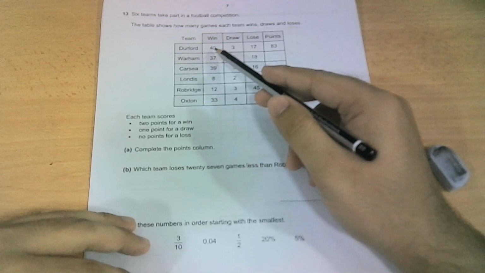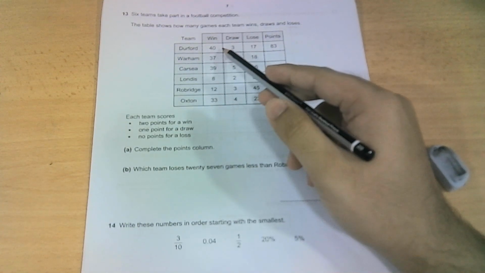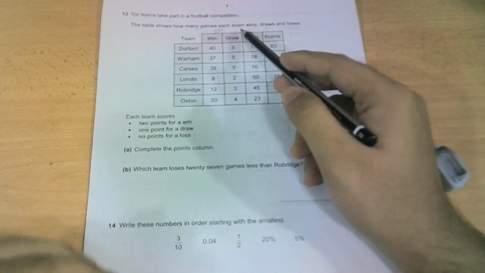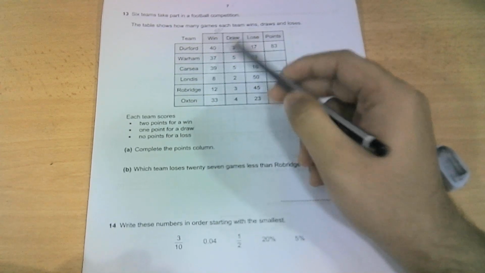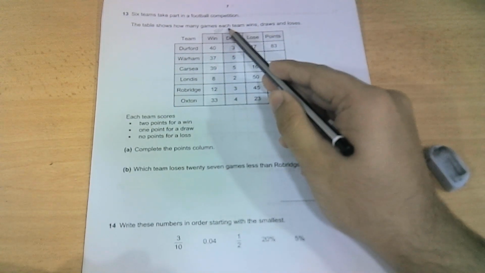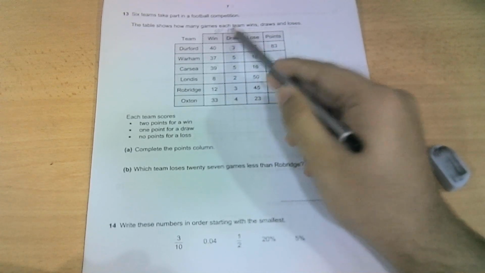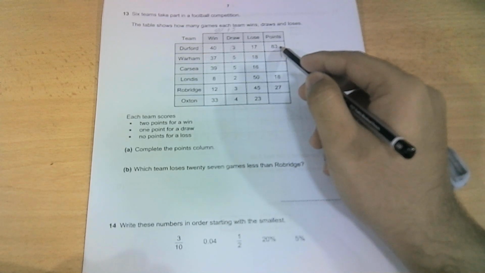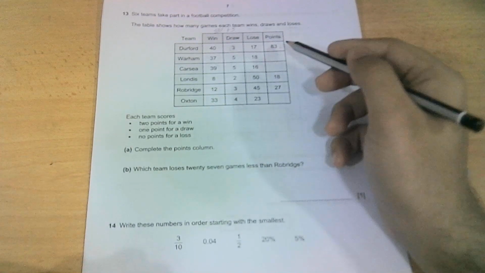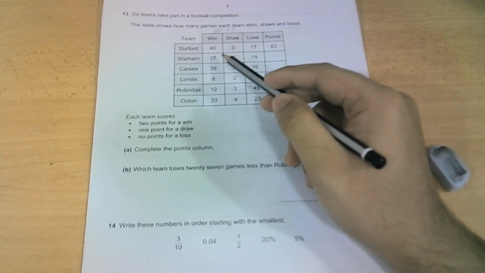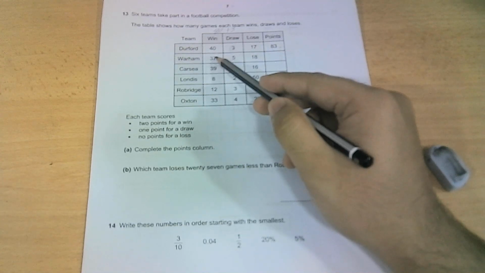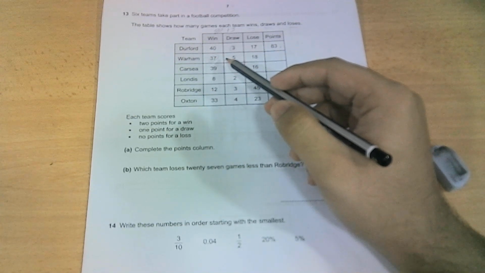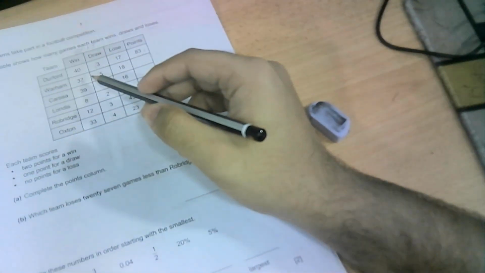So they won 40 times, meaning 40 times 2 is 80, and they got a draw 3 times, so that means 3 times 1 is 3, because 1 point for a draw, so 80 plus 3 we get 83. So this is how we should calculate it. So for Warholm, let's take 37 and multiply it by 2, as they have won 37 times.